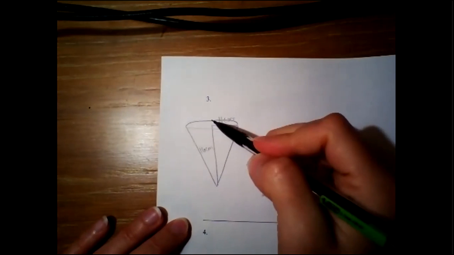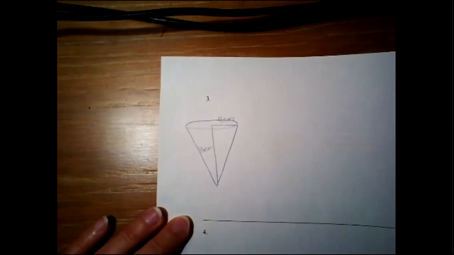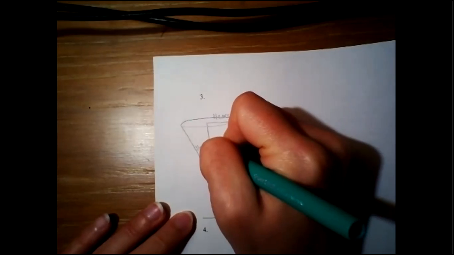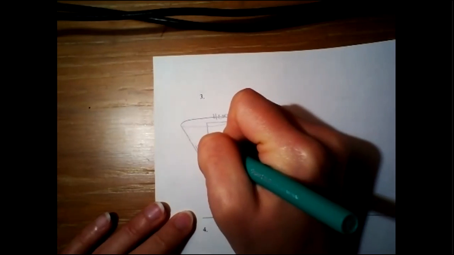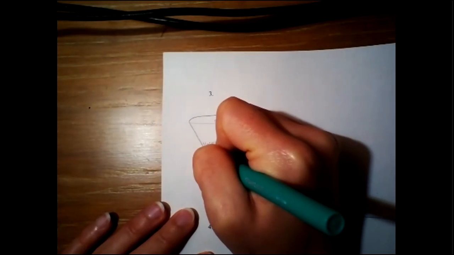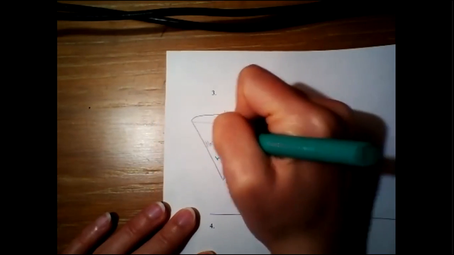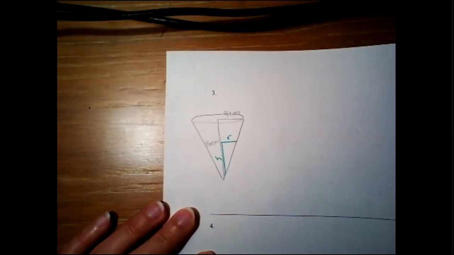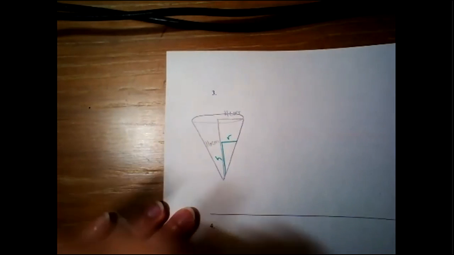The height's going to be 16 centimeters and the radius is going to be 4 centimeters. Now the water in it is what's changing. I'm going to draw some green water here. So this is what's changing, and so we have to label that with a variable. So they called the height H and the radius R.